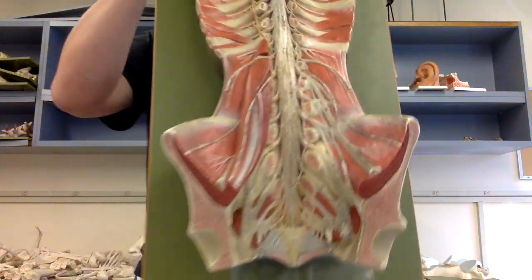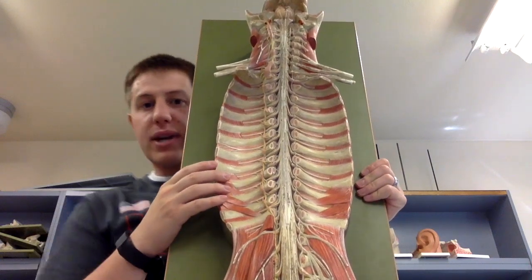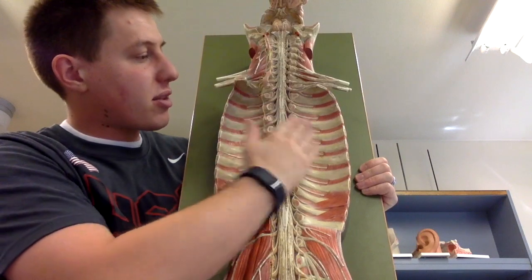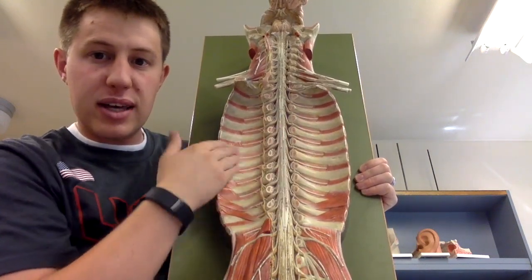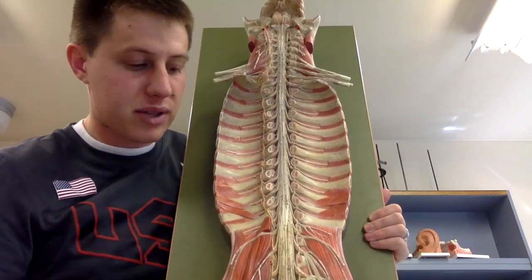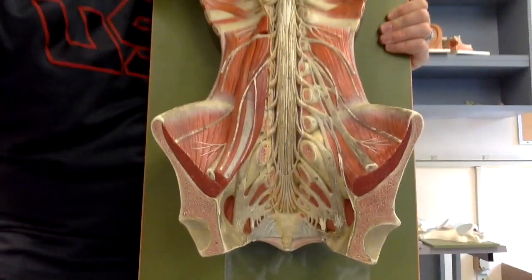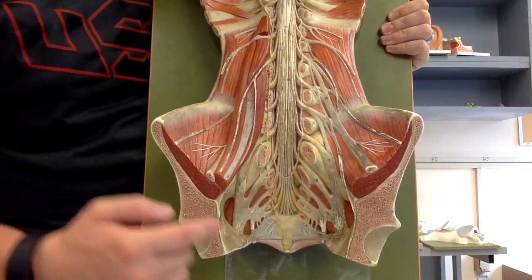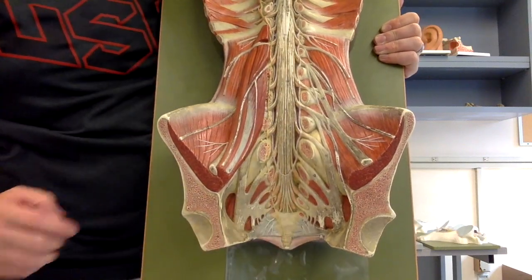Alright guys, in this section we're going to cover the large spinal cord model. So we're going to cover the different areas. So this big spinal cord model right here. You have the cervical spinal nerves coming off there. You have the thoracic spinal nerves coming off there in between the ribs. You have the lumbar spinal nerves coming off there. And then you go down and you can see the sacral spinal nerves coming off laterally in between the sacrum way down here, okay?